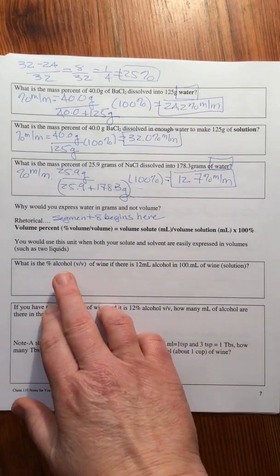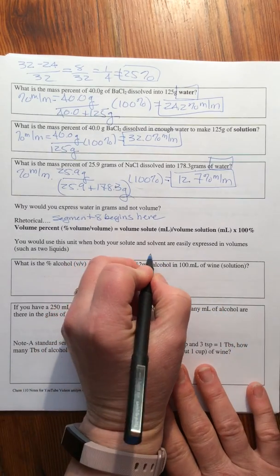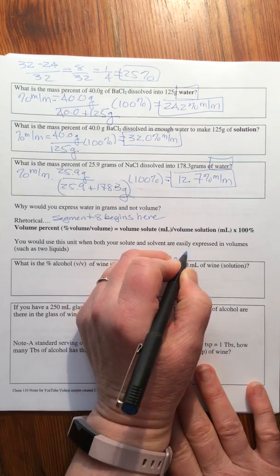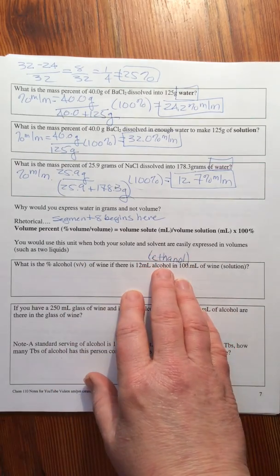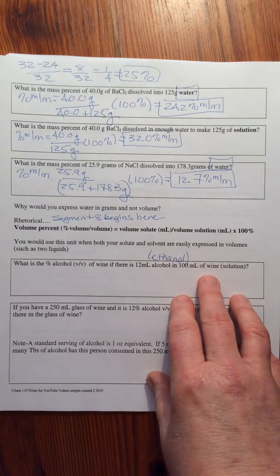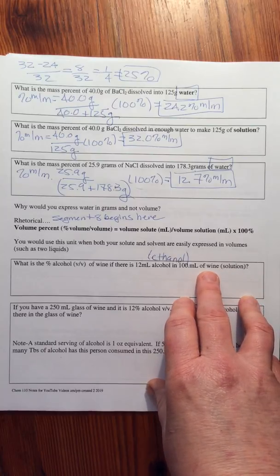All right, so consumable alcohol, which is ethanol, I want to be crystal clear, ethanol, not isopropanol or isopropyl alcohol, is in milliliters. And then your wine is your solution. Again, wine is not water. They're totally different.